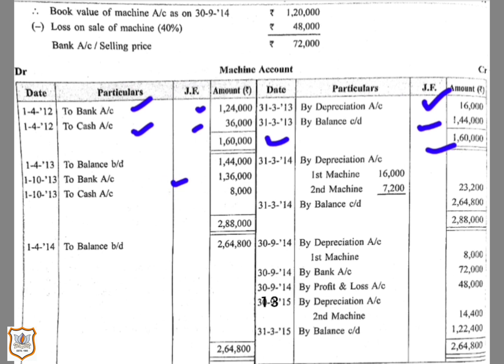That is the very next day, that is 1st April 2013. And here we will write to balance brought down. So here 1,44,000 will be written. Here the closing balance of the current year will be the opening balance of the next new period. So 1,44,000 will be written, and in the particular column we will write to balance brought down.